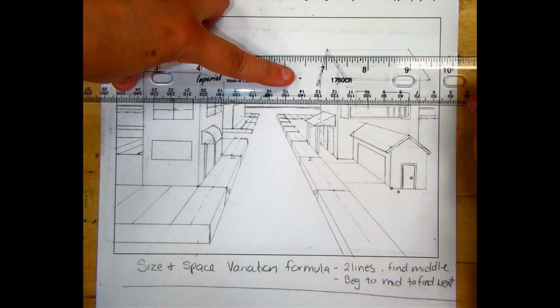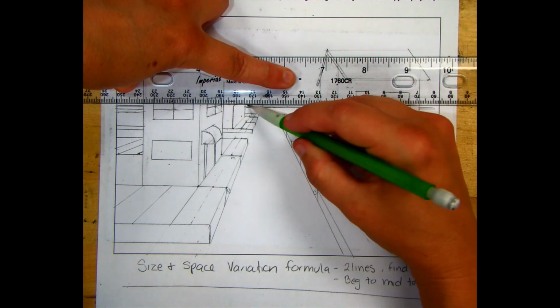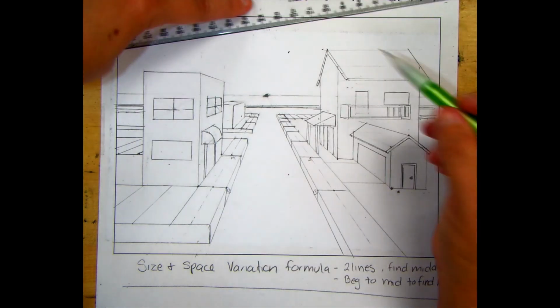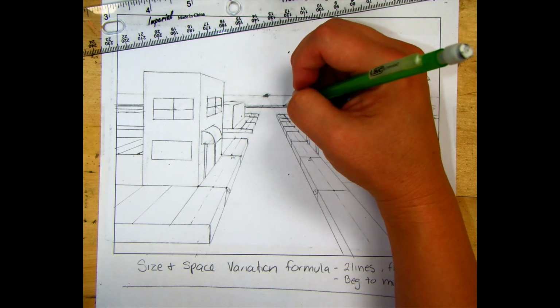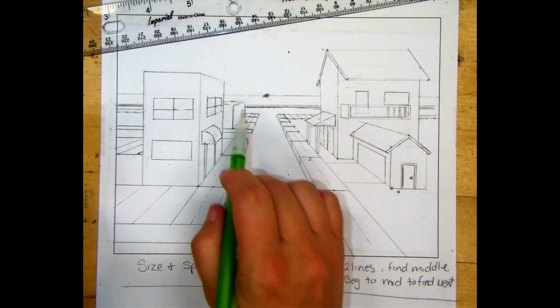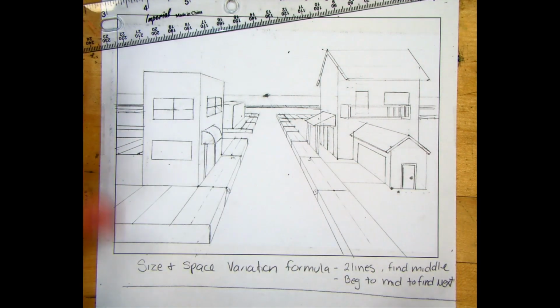And then I'm going to come back and I'm going to have the top of the sidewalk. And then I would go back through and add all those little marks that go towards the vanishing point all the way down. And that is how you make your streets curve around your buildings.